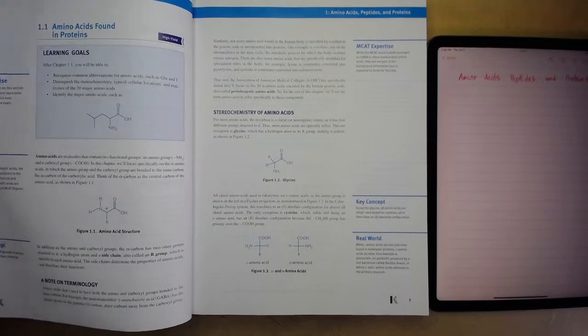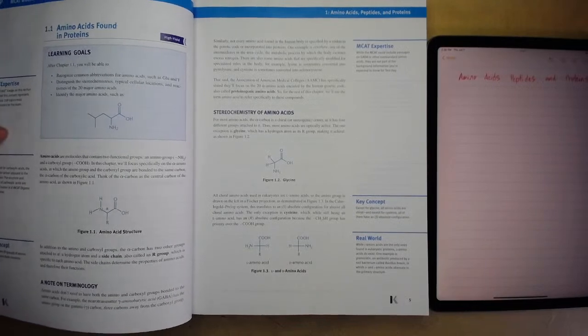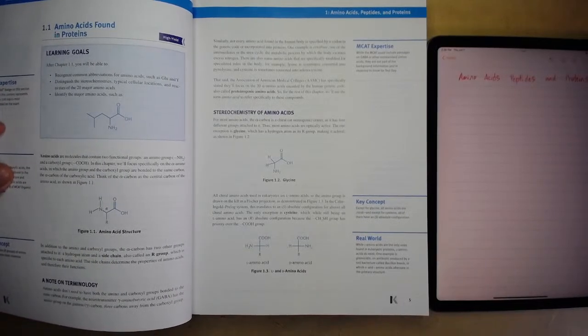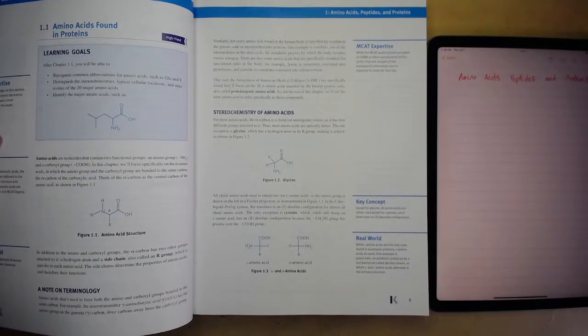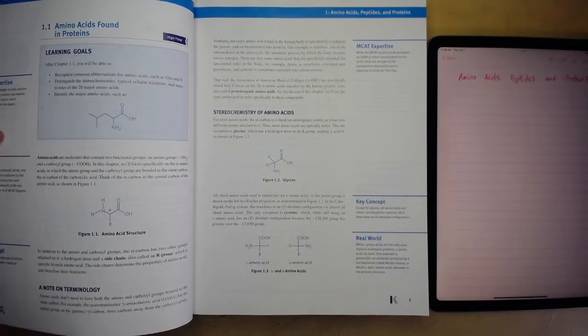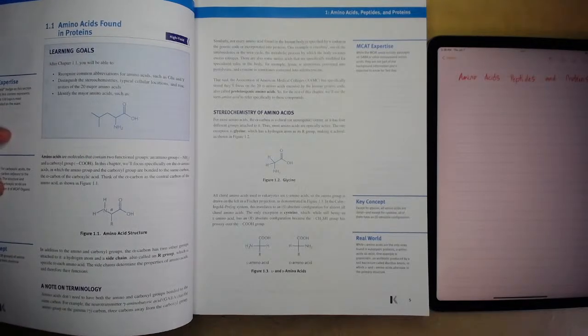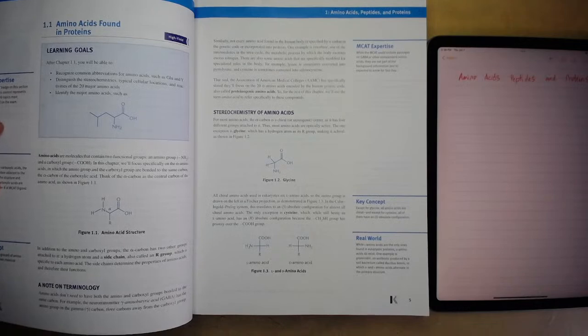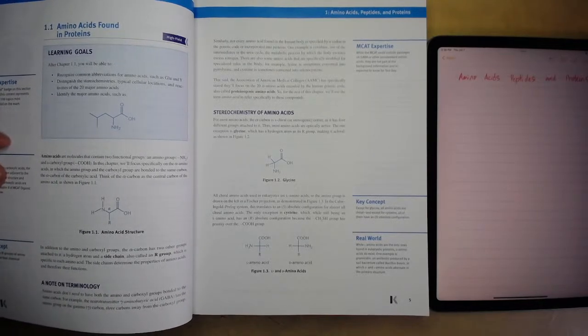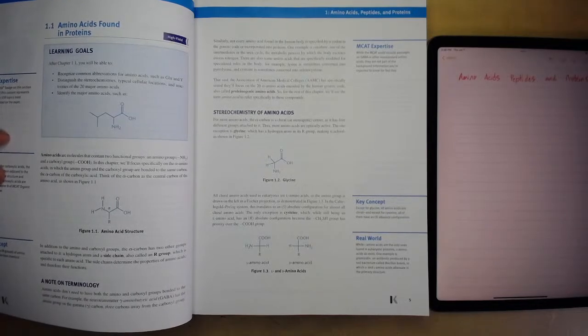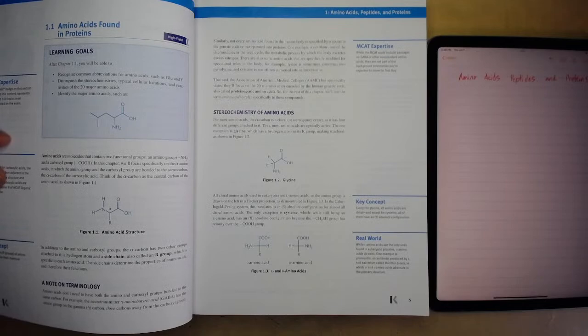(1.1) Amino acids found in proteins. Amino acids are molecules that contain two functional groups, an amino group, the NH2, and a carboxyl group, COOH. In this chapter, we'll focus specifically on the alpha amino acids, in which the amino group and the carboxyl group are bonded to the same carbon, the alpha carbon. Think of the alpha carbon as the central carbon of the amino acid, as shown in figure 1.1.